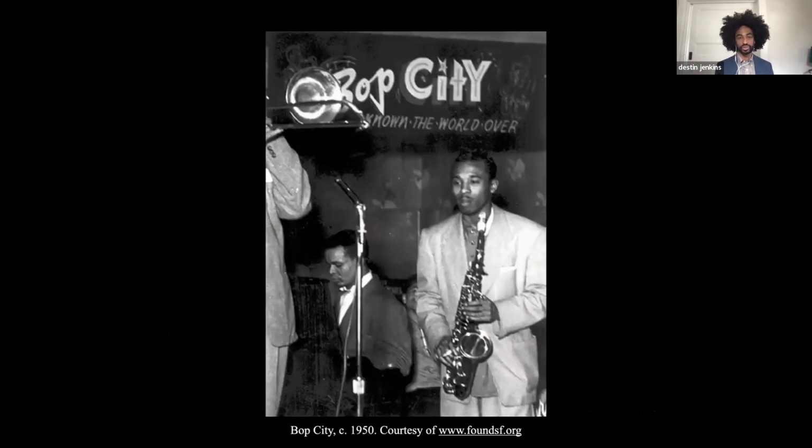Now, the infrastructural investment in whiteness was often predicated on the dispossession and displacement of San Francisco's Black and brown residents. The urban renewal project of the Western Addition Fillmore neighborhood is particularly illustrative. And briefly, this is a photo of some guys getting down at Bop City. We're thinking about different changes in jazz at the time in San Francisco as a budding mecca, if you will, for commercial artistic expressions among Black folks.